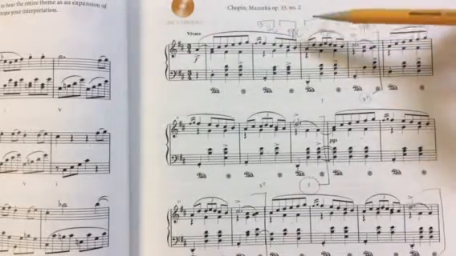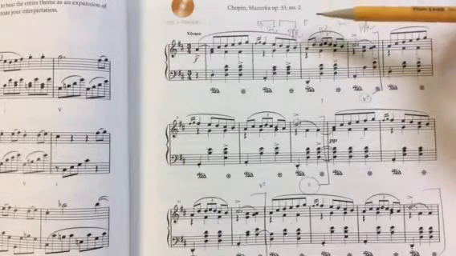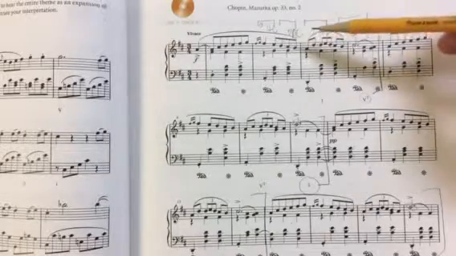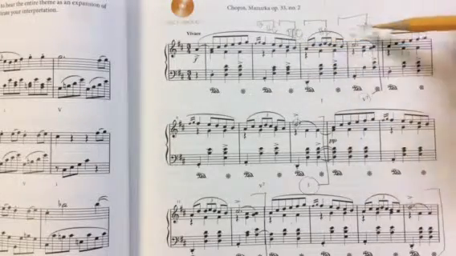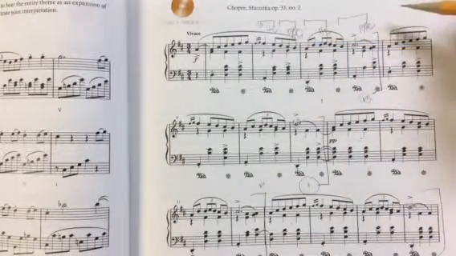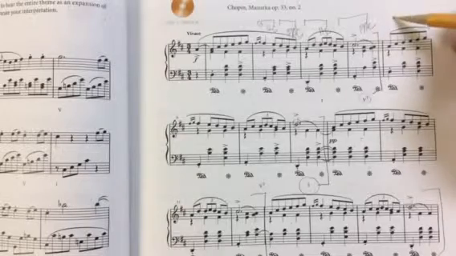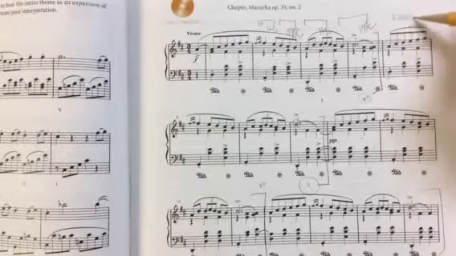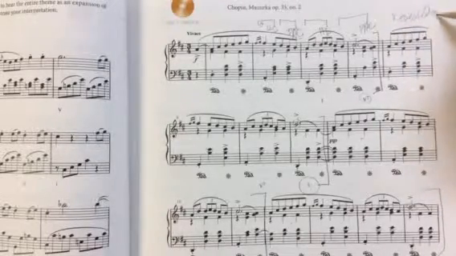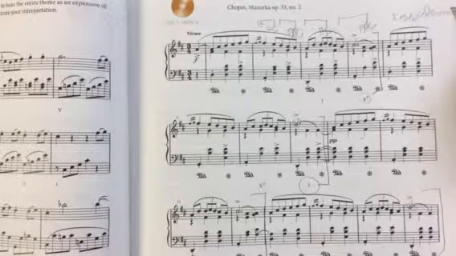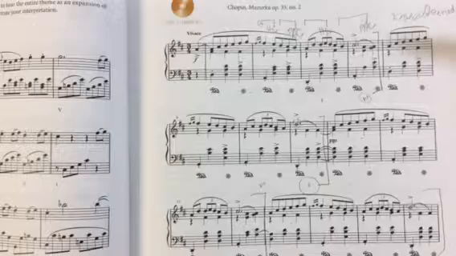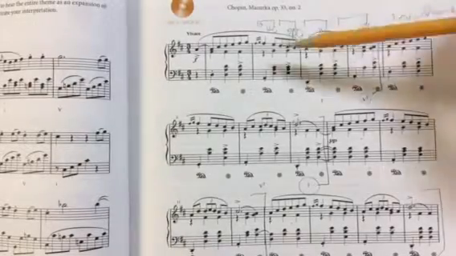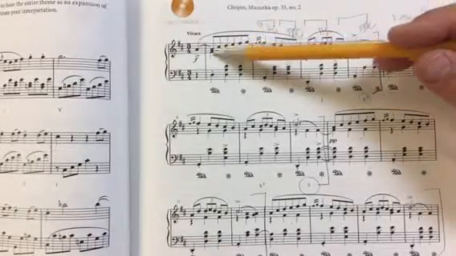But in order to decide if this is a repeated period or a double period, we look at this. If this cadence matches this one, we call that a repeated period. Okay? Now we have to decide, is it parallel or contrasting? And we have to look at the melodies for that. So let's look at our melodies, how we're going to label them.